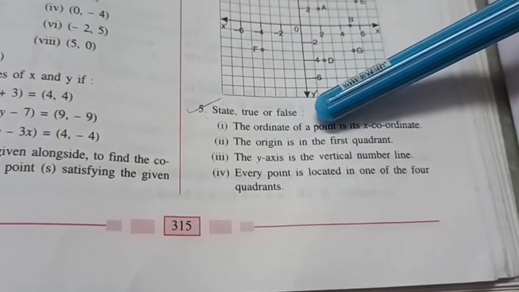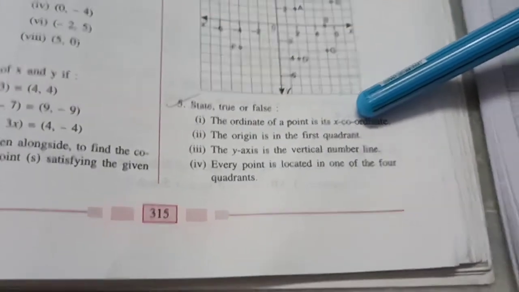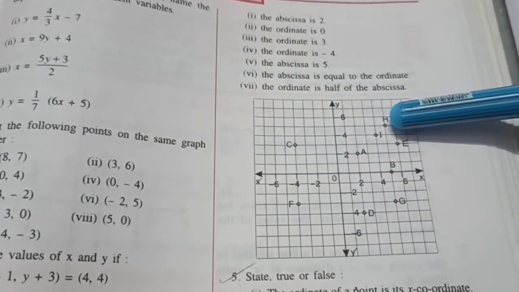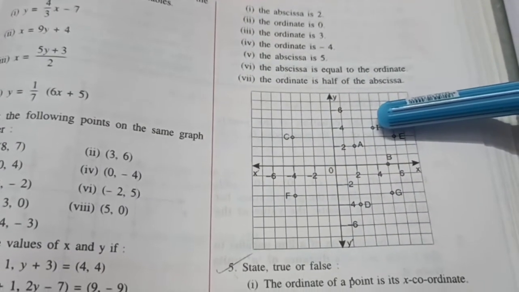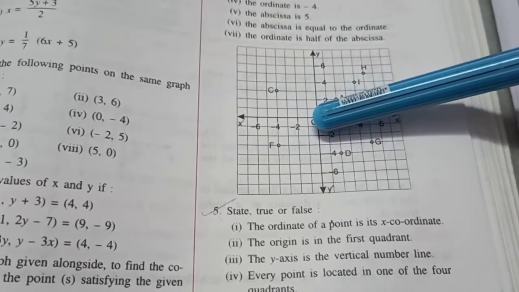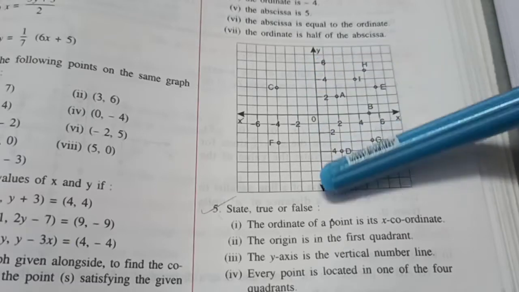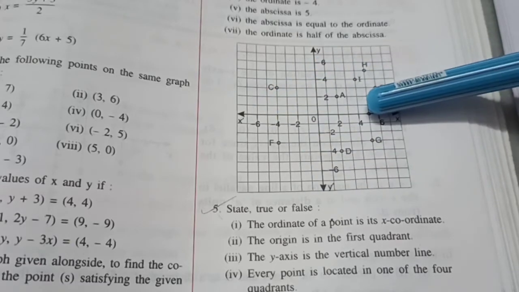The origin is in the first quadrant. That is also false. This is the first quadrant, first, second, third, fourth. First quadrant means both the numbers have to be positive. Origin does not lie in any quadrant. It is right at the intersection of the two axes.